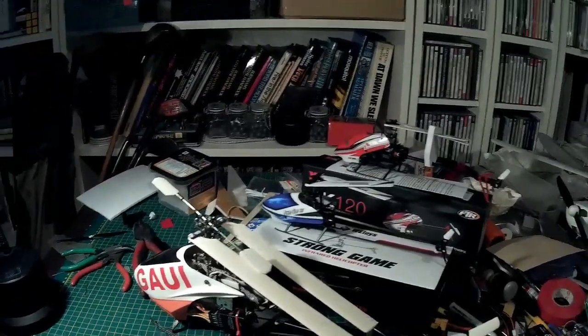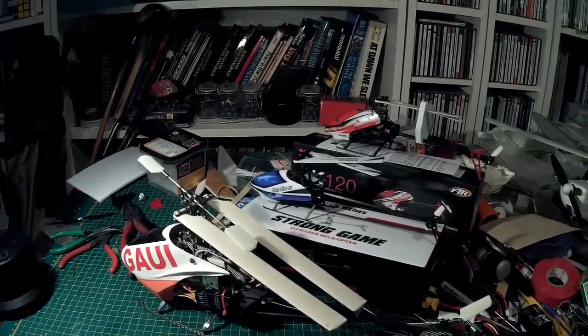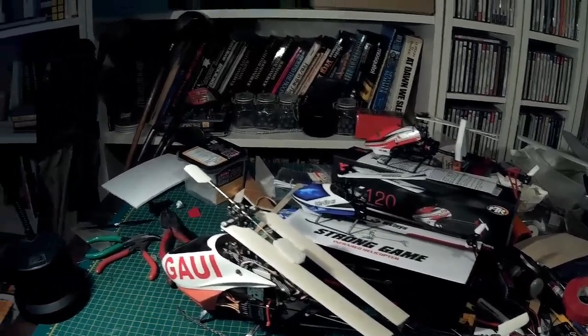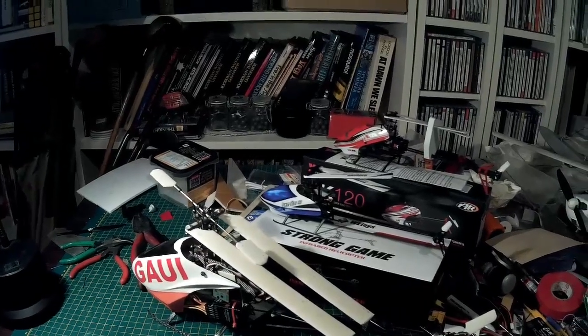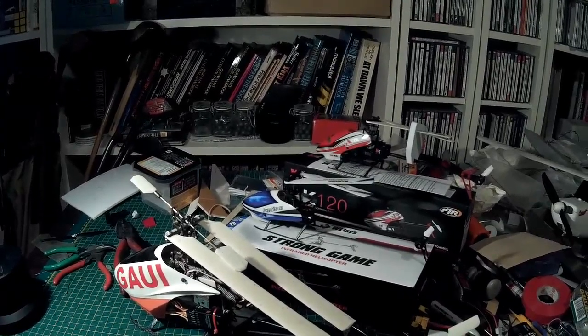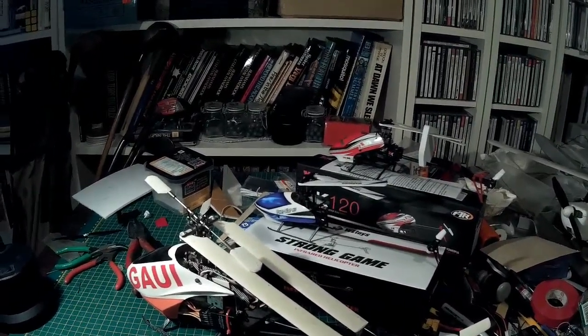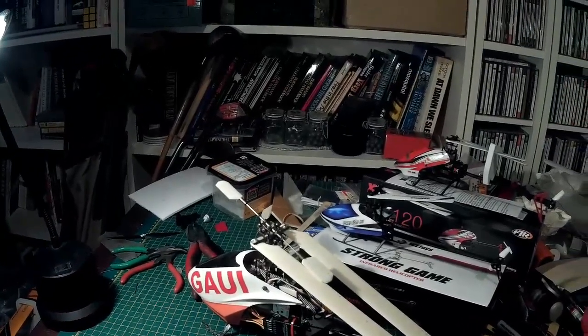Now, pretty much all more modern helicopters, and I'm making this at the end of 2019, virtually anything that came out since 2010 in the consumer market, ready-made helicopters that you would buy, is going to have a flight controller of some sort in it.